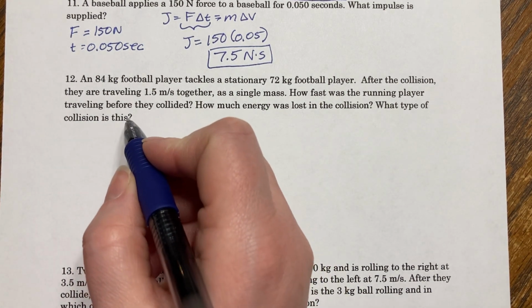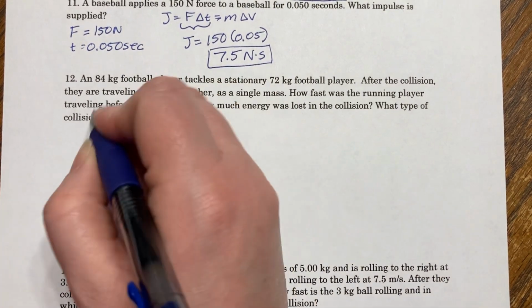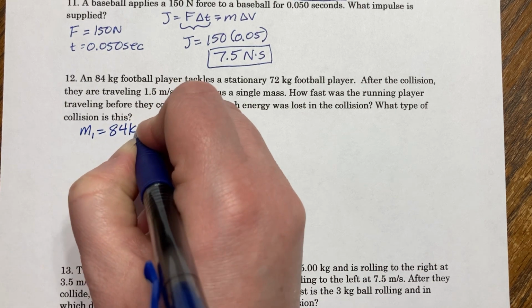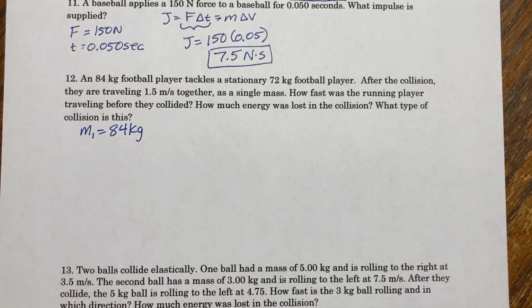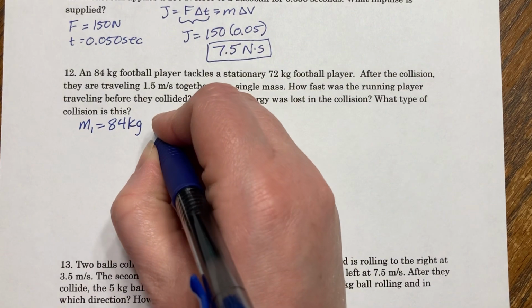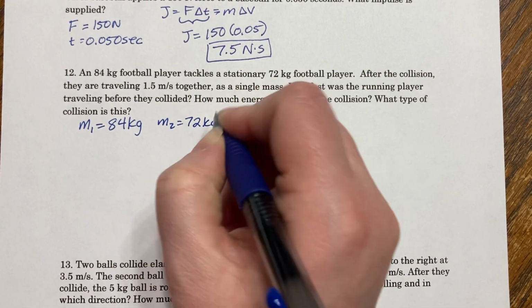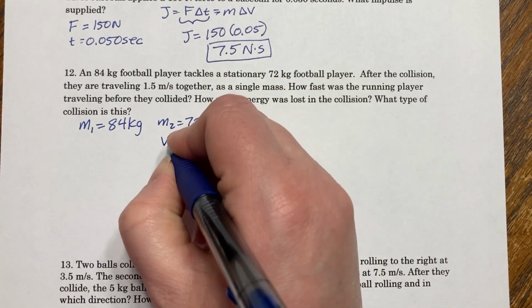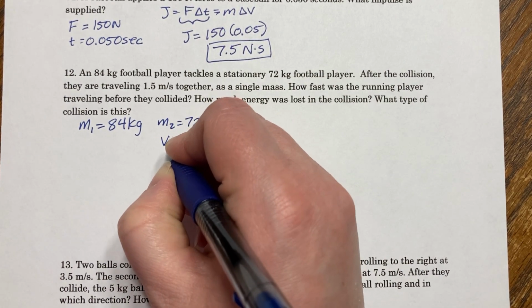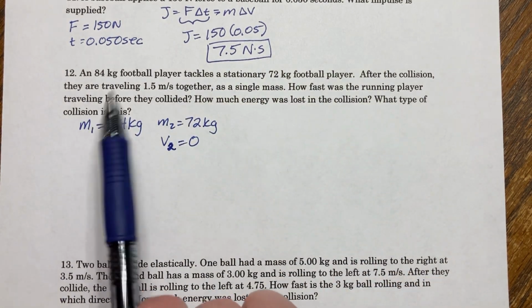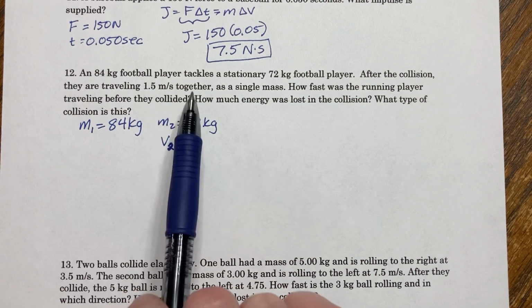So you have an 84 kilogram football player, so that's my first mass. Remember, with these ones, you want to be most careful that you write down the information carefully in a way that you don't get things mixed up. So he's tackling a 72 kilogram football player, and he's stationary, so his initial velocity, let's call it V2, sorry, V2 is 0. After the collision, they're traveling 1.5 meters per second together.